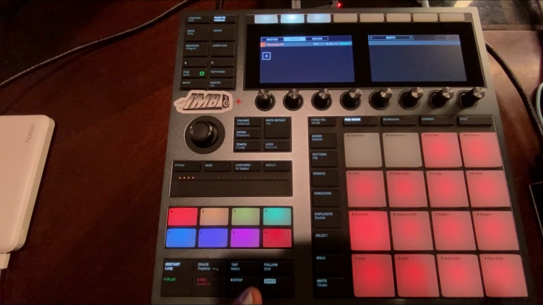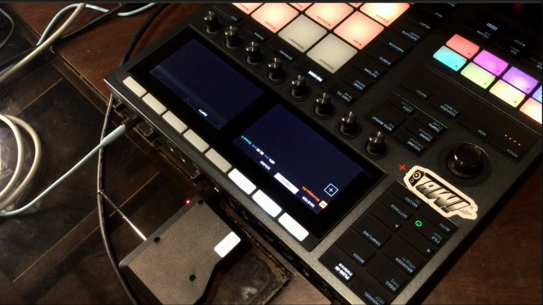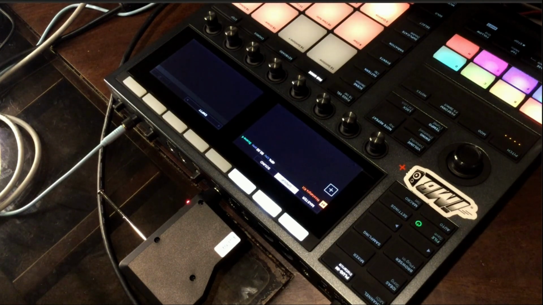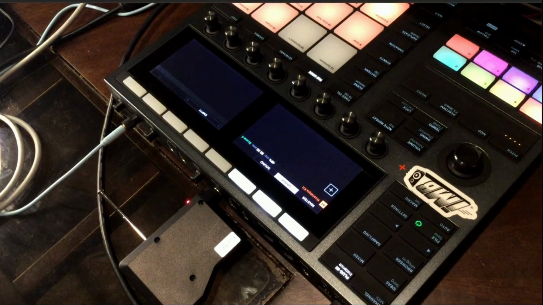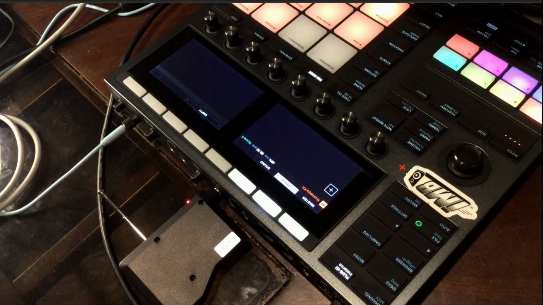Okay, so at this point, what we would do is delete all the drum sounds that are on this group, because all of these sounds have been combined onto this one pad. These sounds are also taking up the CPU usage. They're adding to that percentage. So we don't need these sounds anymore. So we're going to get rid of them.